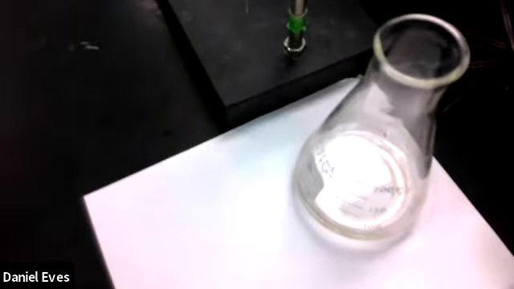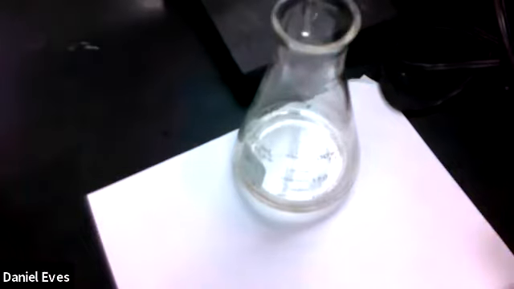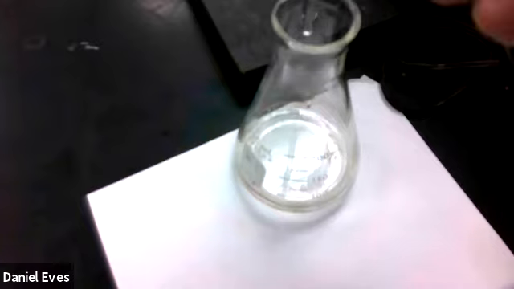So I need to add my phenolphthalein to my solution. And then we'll be ready to titrate to figure out how much we need. So go ahead and get our burette into position here. And we will add it to our potassium hydrogen phthalate. And we'll go ahead and see if we can get this going.